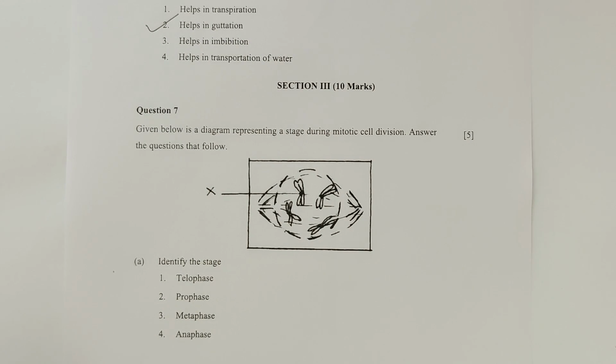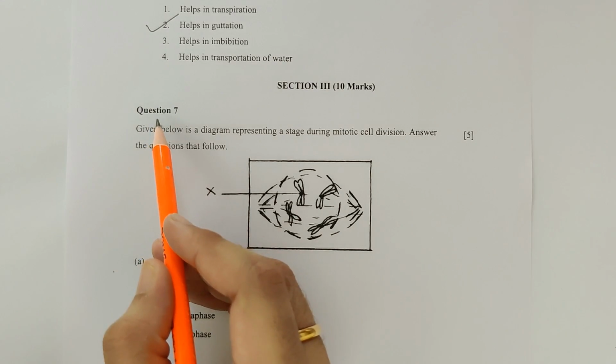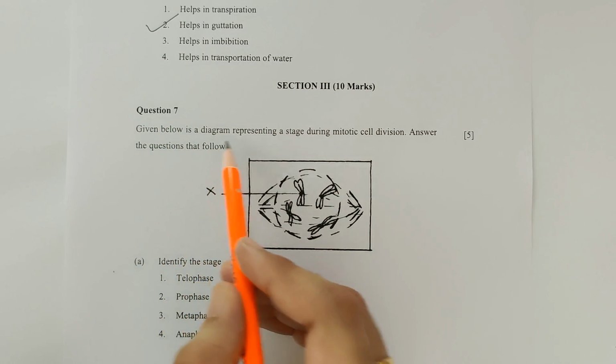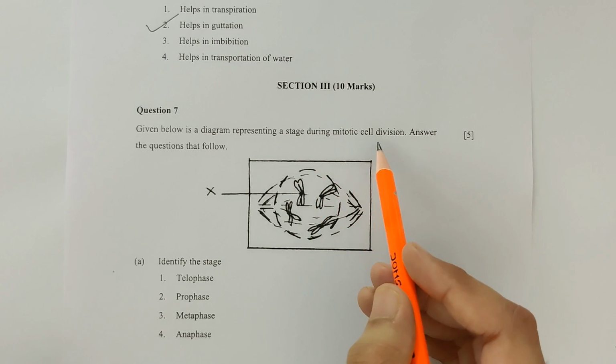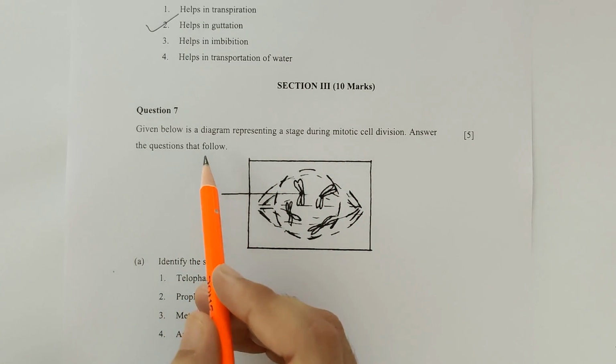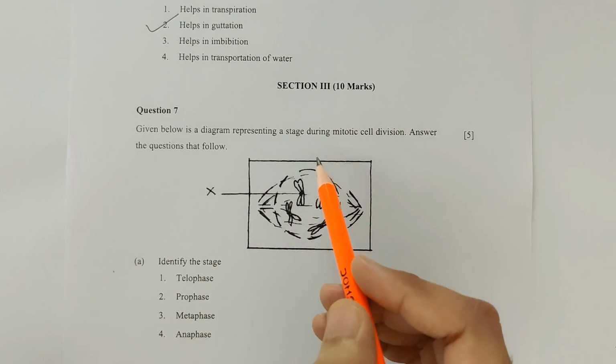Guys, in section 3, you will face diagram based questions. Hence, it is very important that you study all the diagrams that are present in your syllabus. Question 7. Given below is a diagram representing a stage during mitotic cell division. Answer the questions that follow, and you have the diagram given.